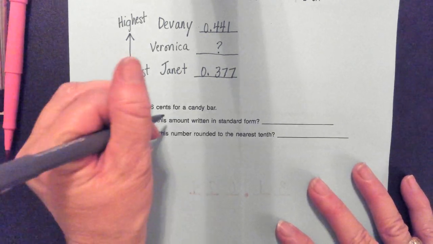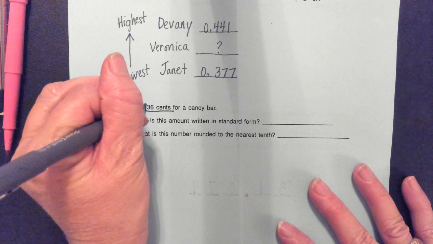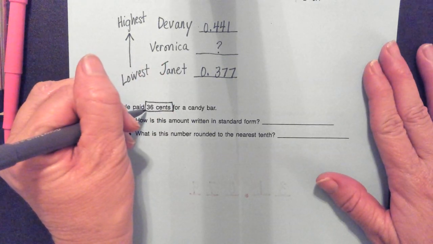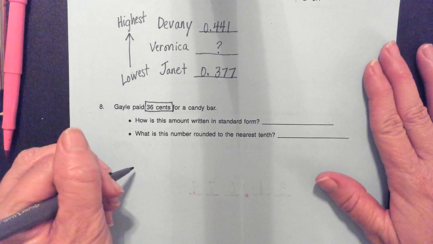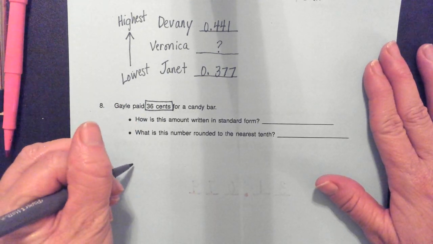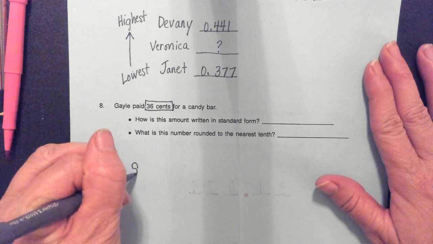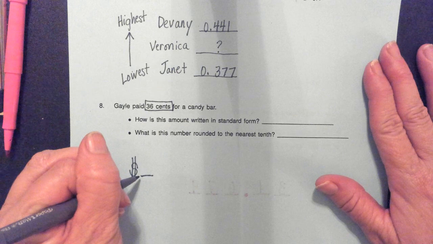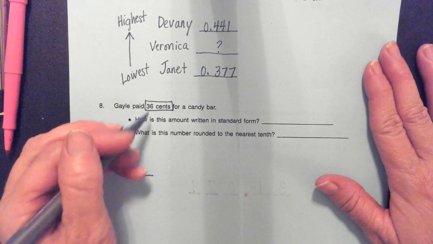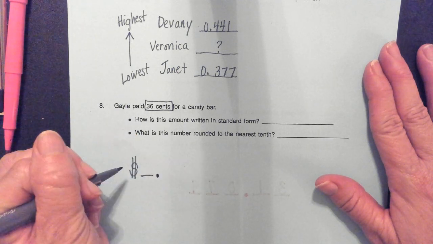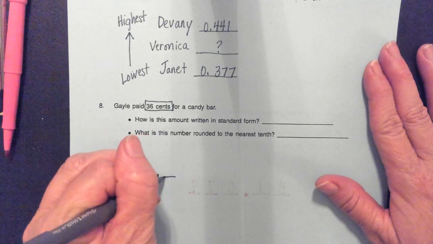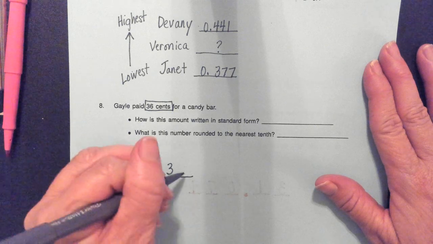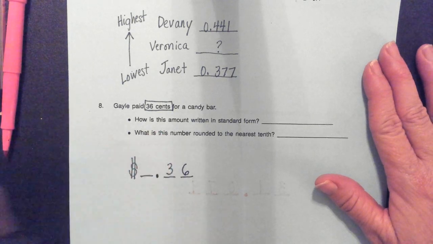So we have Gail with her 36 cents. I'm going to box that in. And I have to think about what 36 cents would look like if I changed it to dollars. So if I think about dollars, I'm going to have my dollar sign, my dollar bill area. I don't have any dollar bills, so I'm going to put my decimal point. And I have 36 cents. So the 3 is going to go right behind the decimal and the 6 next to that.